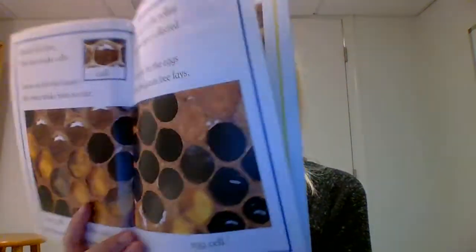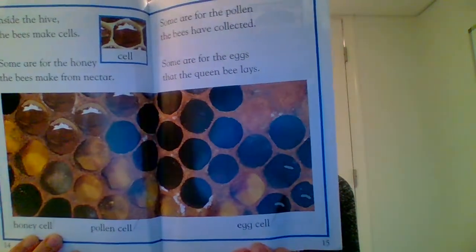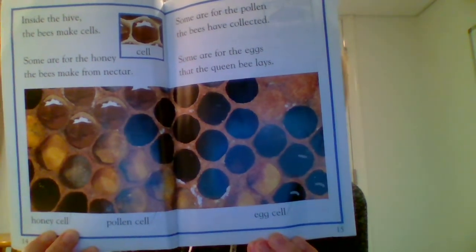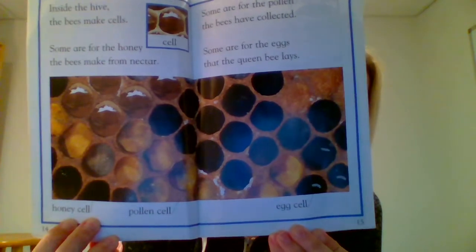Inside the hive, the bees make cells. Some are for the honey the bees make from the nectar, and some are for the pollen the bees have collected, and some are for the eggs that the queen bee lays. So look at all the different uses for the cells. And if you look down here, you notice that they are labeled. So this is like a diagram for honeybee cells or pollen cells or even the little egg cells.